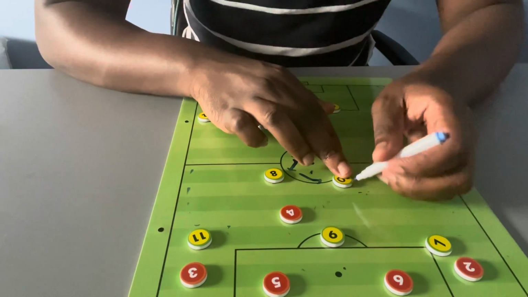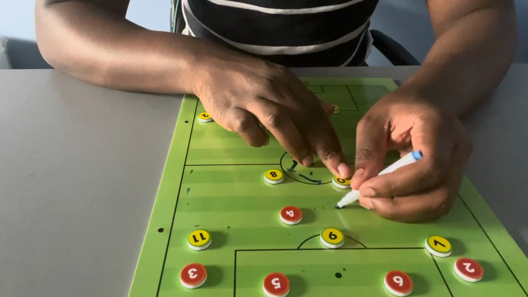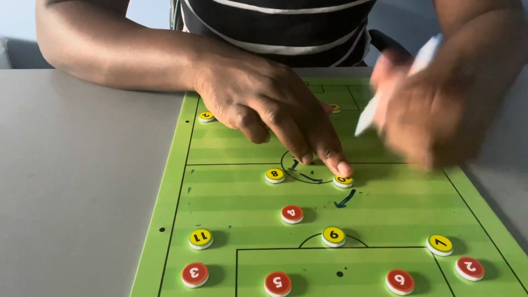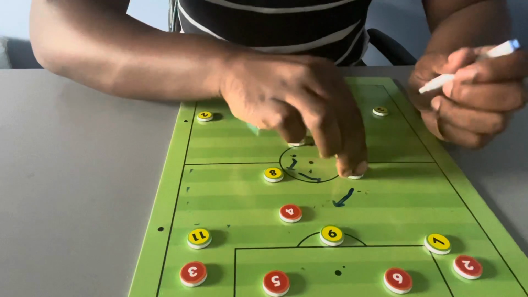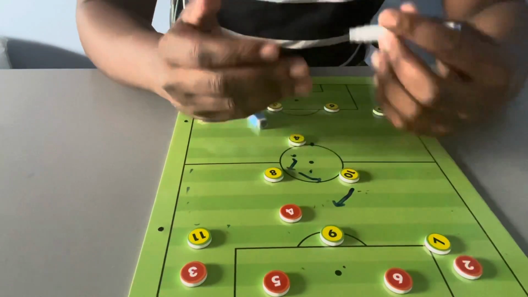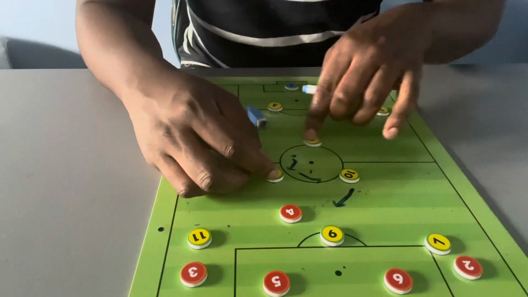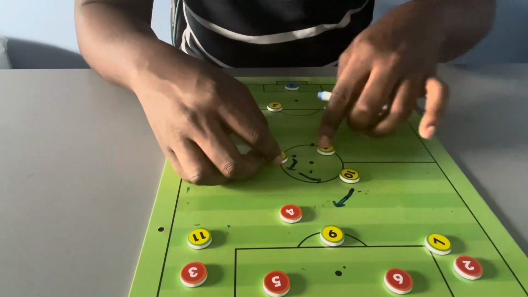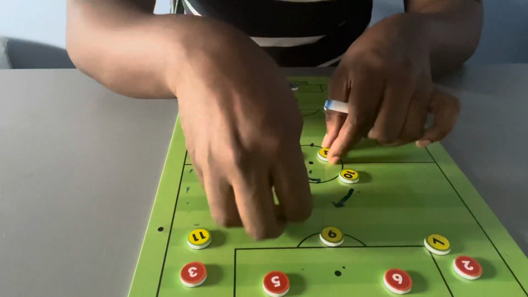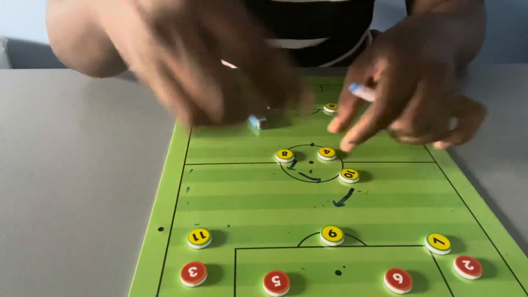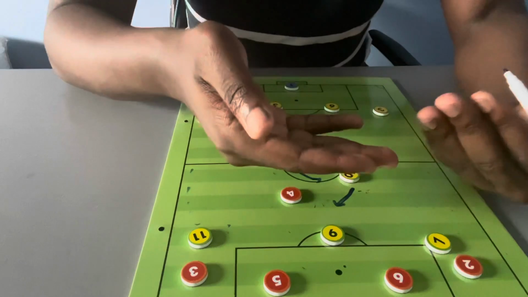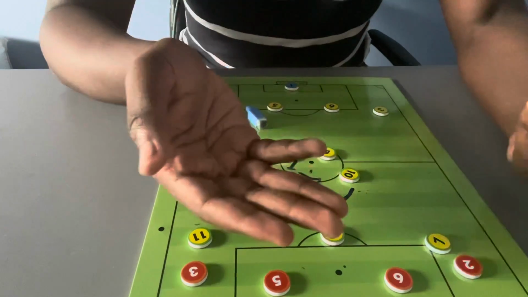Then I want my number 10 to drive, straight drive at the number 4. Use his dribble ability. He'll be the most technical player on the team, the best player on the board I want playing in the middle as my number 10. Then when the number 10 has driven on, I want my number 8 to sit with the number 4 so we don't get caught in transition if the number 10, for example, lost the ball to the opposition's number 4 or the other opposition's midfielder if they're playing a double pivot, or anyone in the opposition team for that matter.